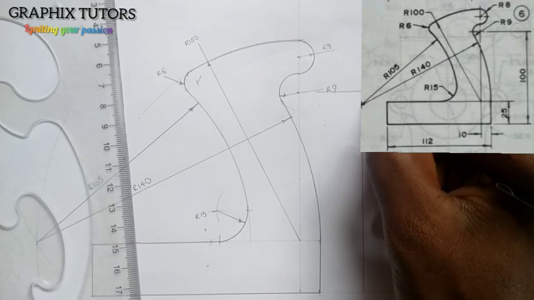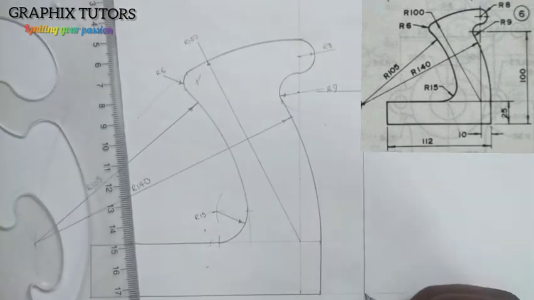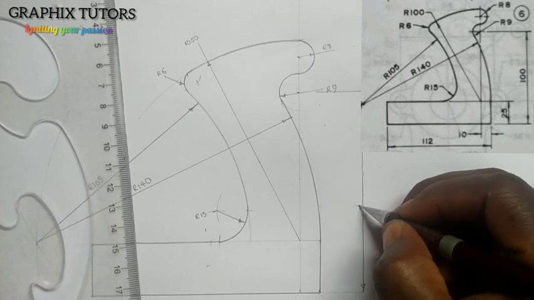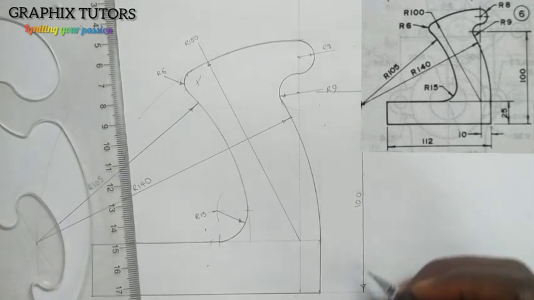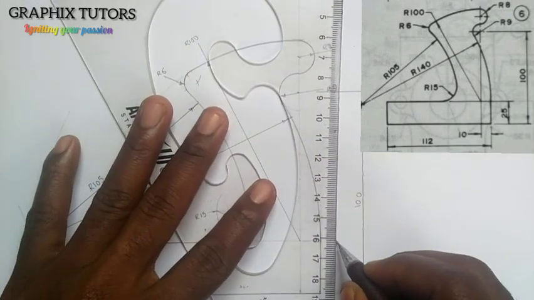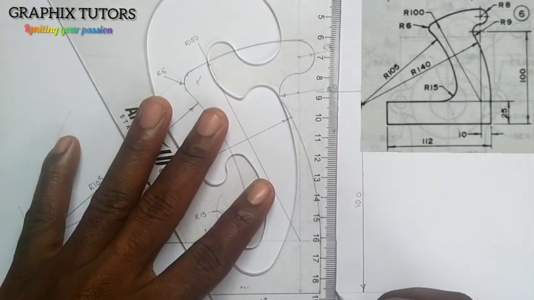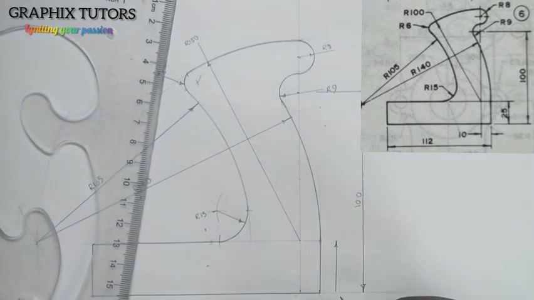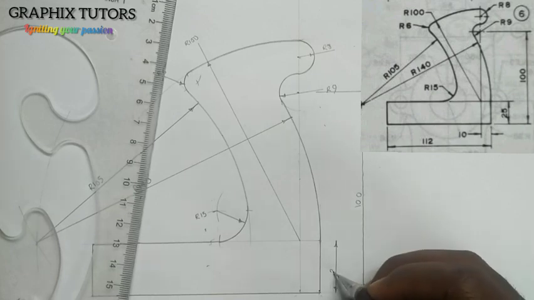From here to here, this 100 to this point, giving us 25.